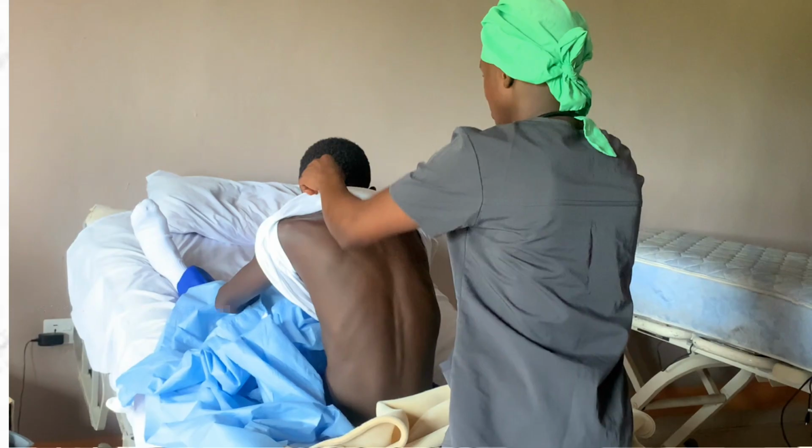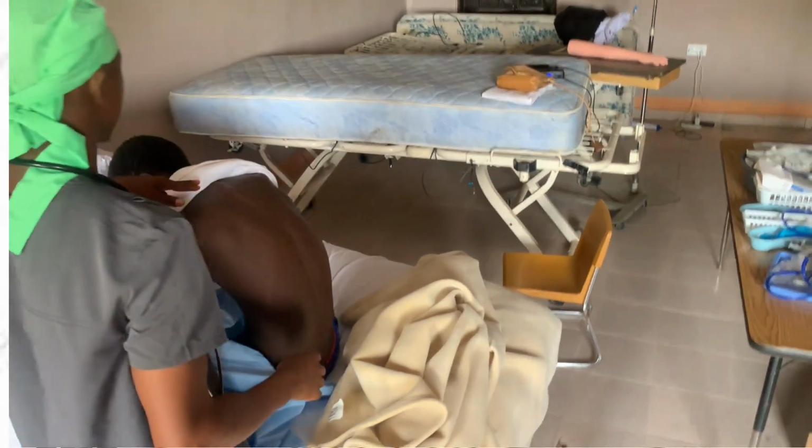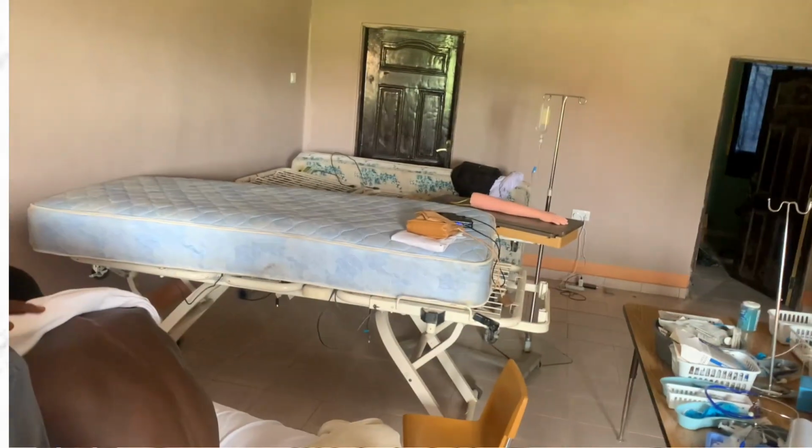Now I want to percuss my patient. Percussion comes in. I start at the apex of the lungs.